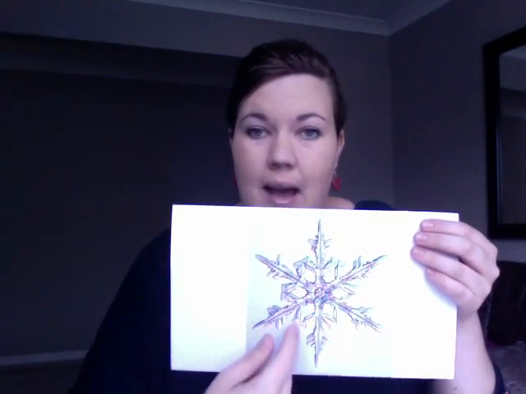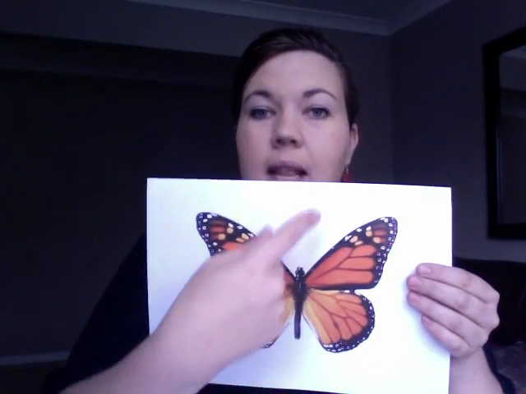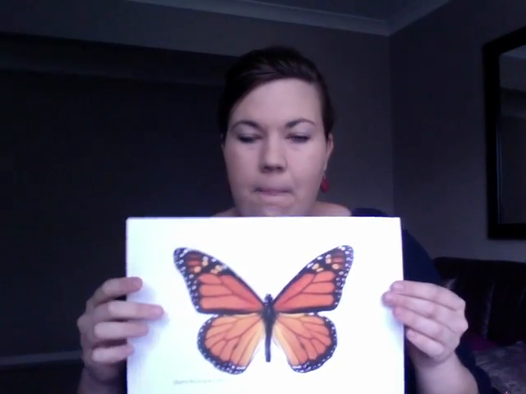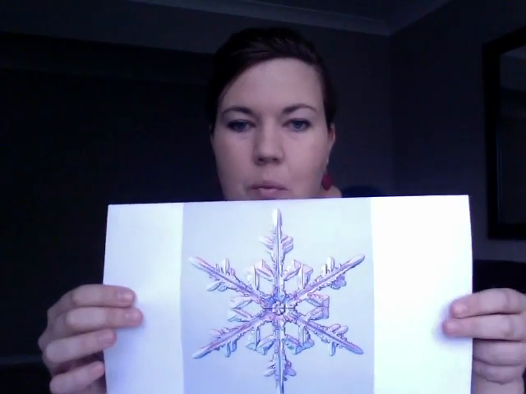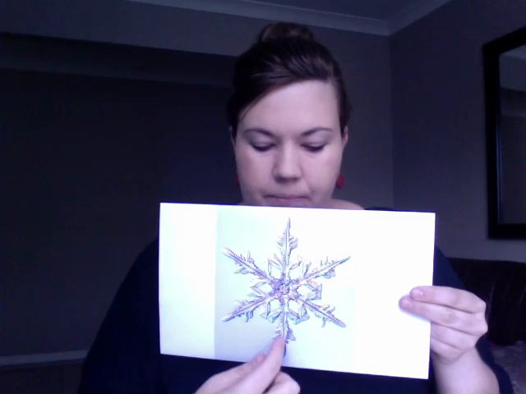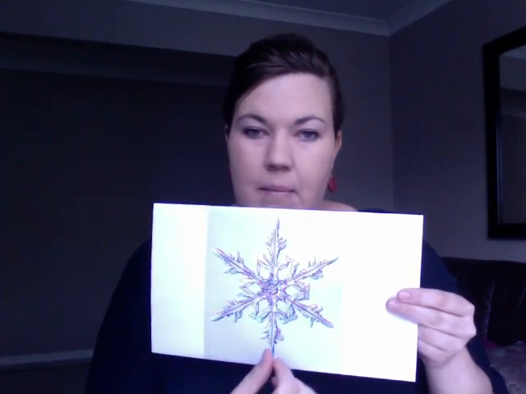Now this imaginary line that we draw through an image or an object is called a line of symmetry. Some images, like this butterfly, only have one line of symmetry. That means that we can only draw one imaginary line on this butterfly to make it look exactly the same on both sides. Now, if we take a look at the snowflake, you will see that we can draw an imaginary line in a few ways through the snowflake, so it will look the same on both sides.